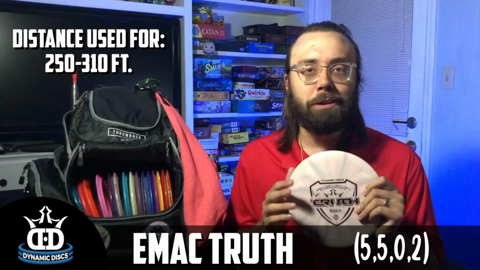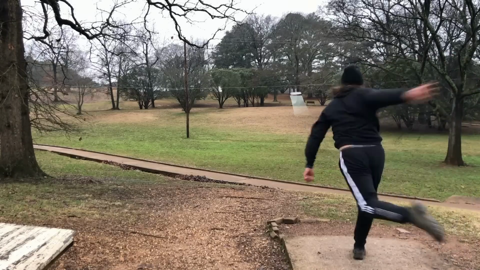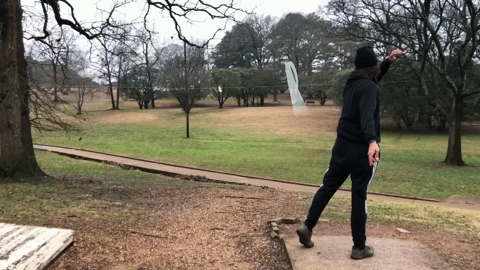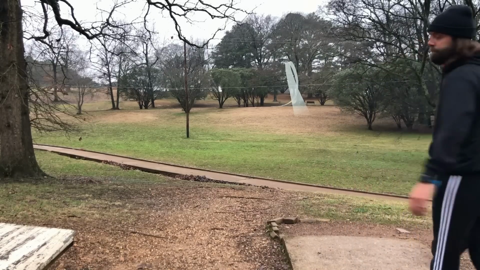The next mid that I carry is the EMAC Truth in Fusion Plastic. My EMAC Truth is extremely neutral for me and gives me simple distance. It is so easy to throw this thing incredibly far and requires minimal amounts of power. If you need something to go dead straight, EMAC Truth is your game. If you need something to hold an anhyzer line, let's do it. As long as I am able to throw it, I will always have an EMAC Truth in my bag because it just does everything easily.